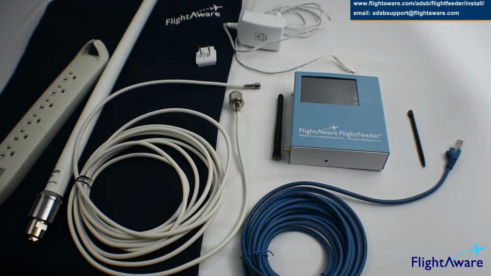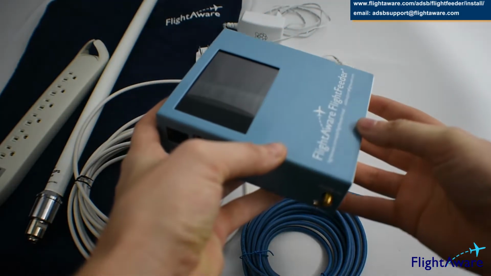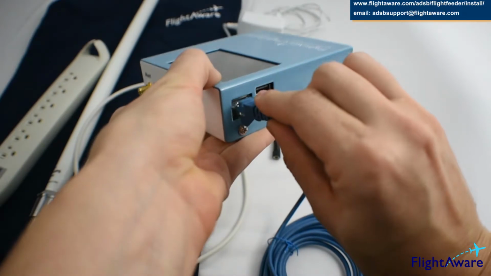When setting up the FlightFeeder, you will need to locate an area near power and a network port. Lastly, plan for your setup to be near where the antenna cable will run outside when the antenna is mounted outdoors. If you plan to use a LAN connection, connect the network cable to the FlightFeeder and your router.